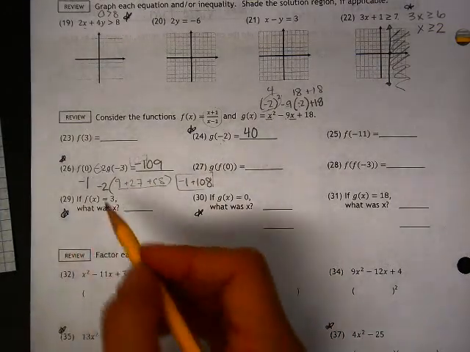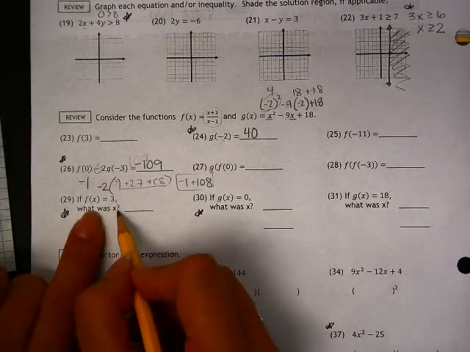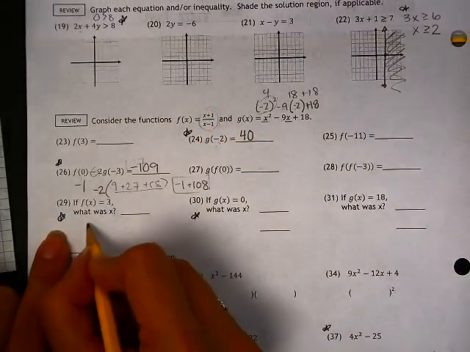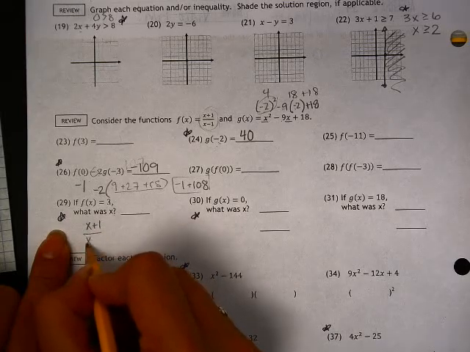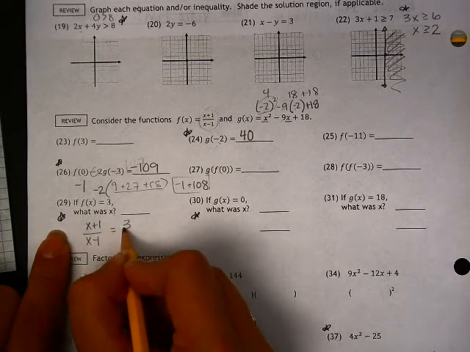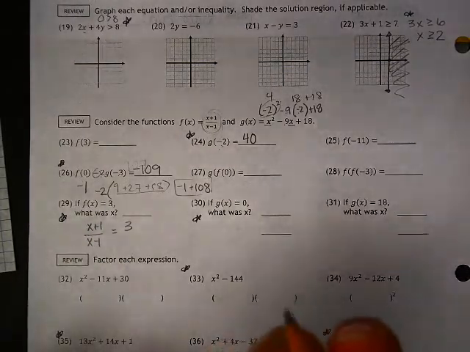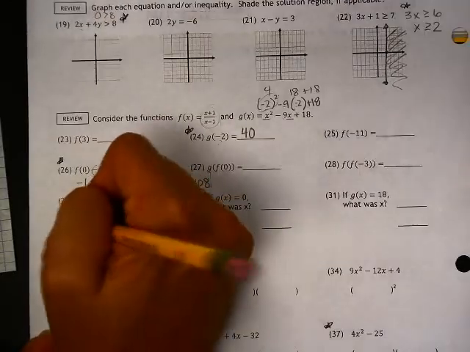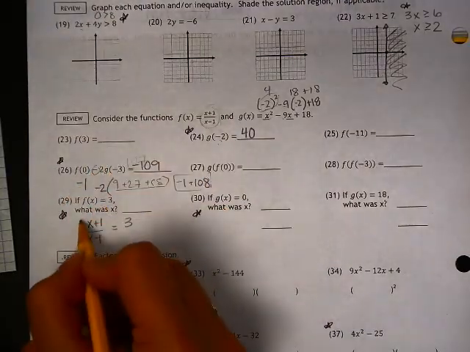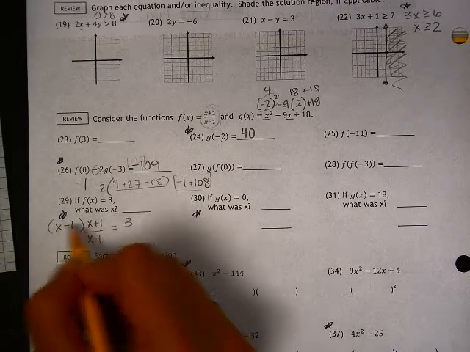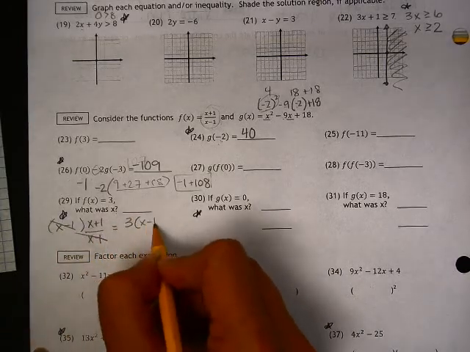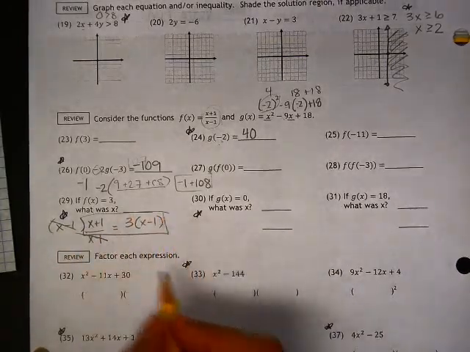Alright, for this one here, we want to figure out what x would make this equal to 3. So x plus 1 over x minus 1 is equal to 3. So, there's lots of things that you can do. Basically, you have a fraction that you probably don't like, and so if you multiply by the denominator, it will go away. And then you have something that should be pretty simple.